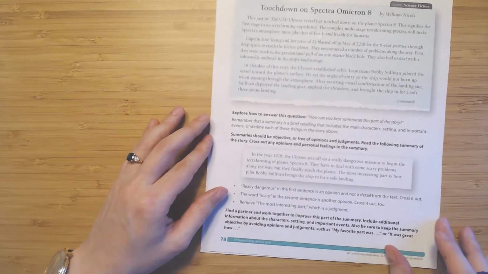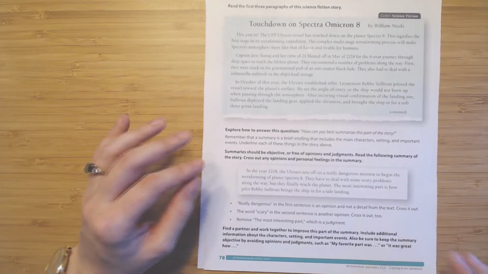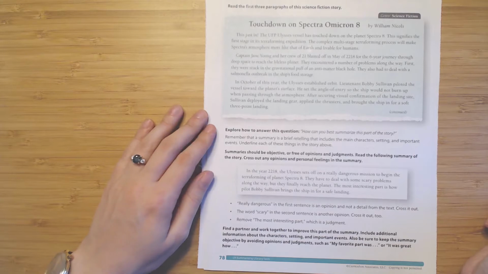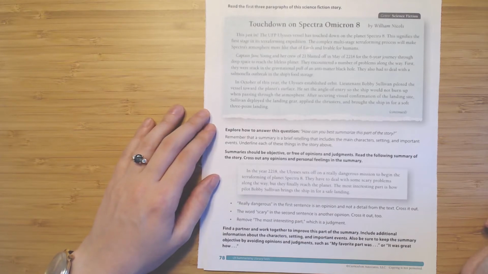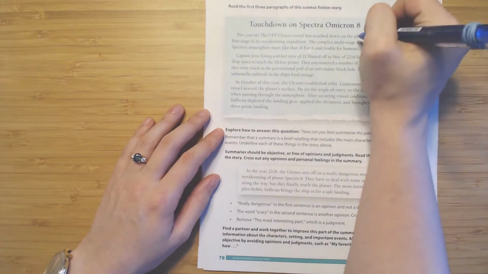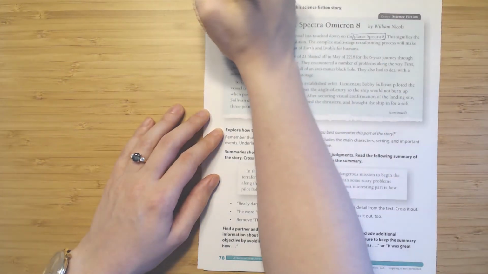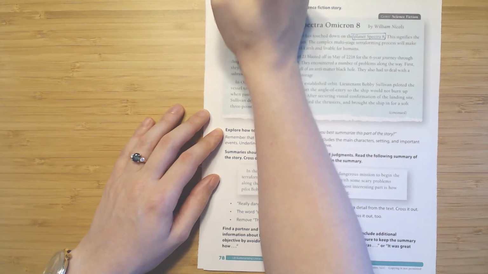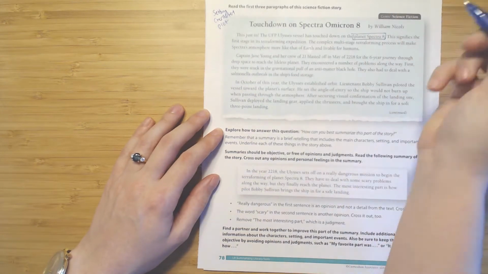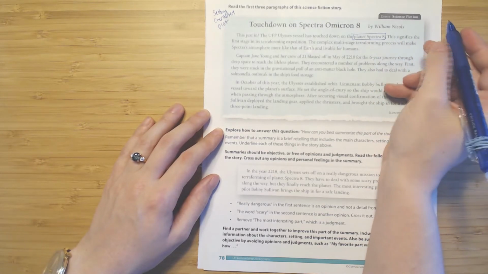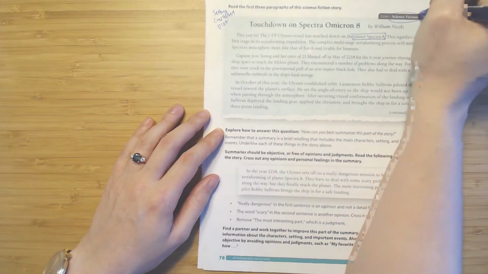So on 78. Touchdown on Spectra Omicron 8. This just in. The UFP Ulysses vessel has touched down on the planet Spectra 8. So I know that I'm looking for the setting, the characters, and the plot. And the planet Spectra 8, what the heck is that? It's a made-up planet because this is science fiction.